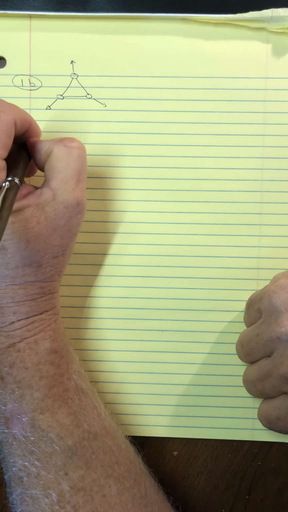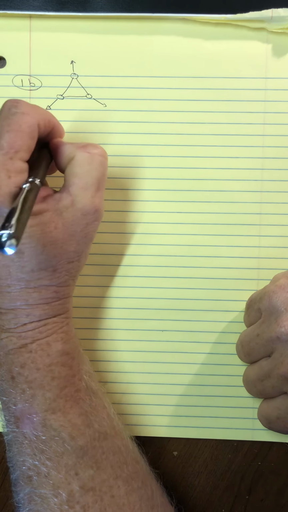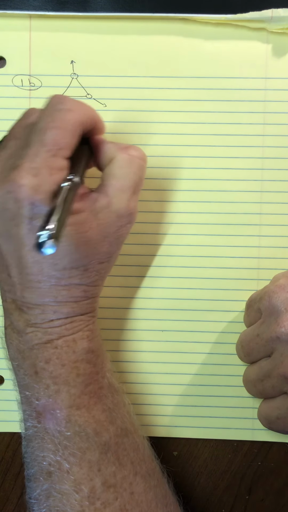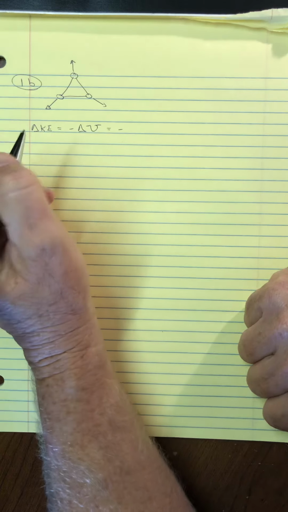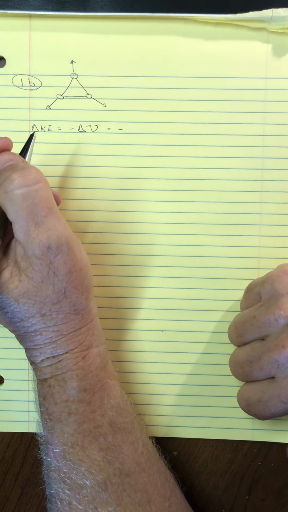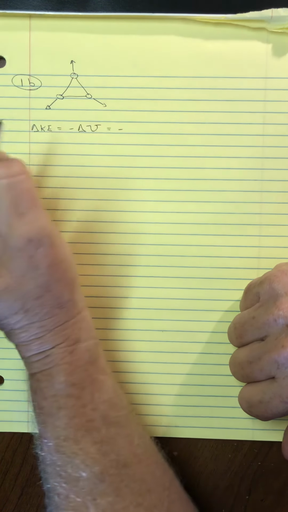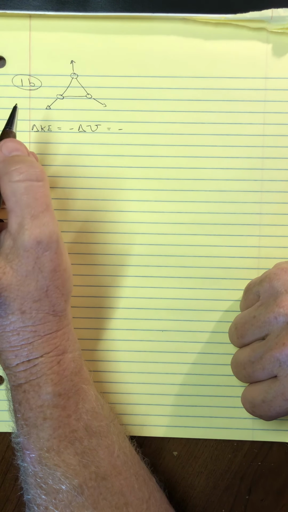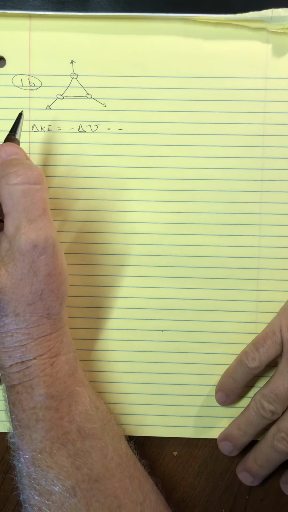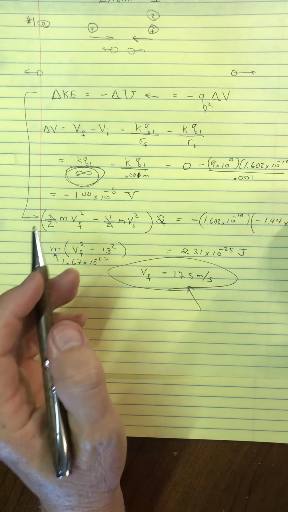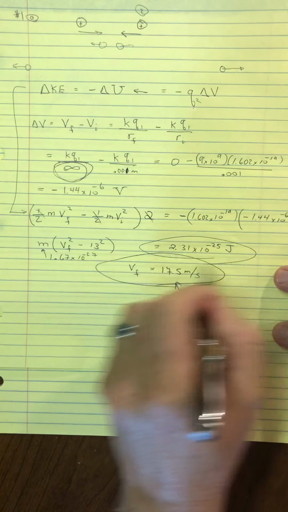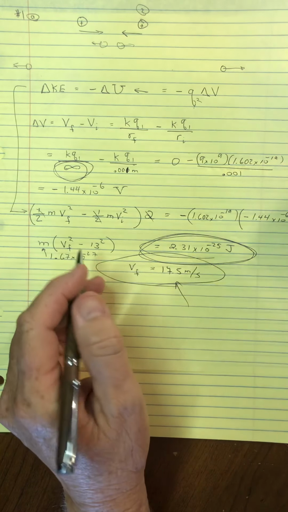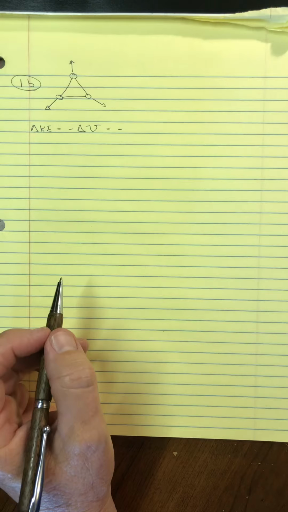So again, I can say the change in kinetic energy is negative the change in the potential. If I apply the change in potential to all 3 of them, I learned back in number 1 that a group of 2 of them had this much energy right here, 2.31 times 10 to the minus 25.